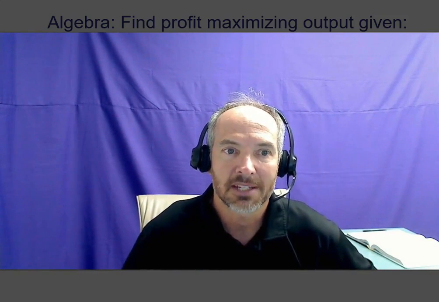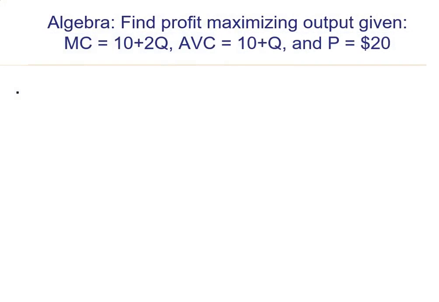Now, let's use that same concept to attack this question. You're given an MC equation, you're given an average variable cost equation, and you're told the price is $20. This is a price-taking competitive firm. How is it going to choose Q? You've got to be able to do some algebra in order to answer this question. What's the economics behind this? How does a firm pick its output?